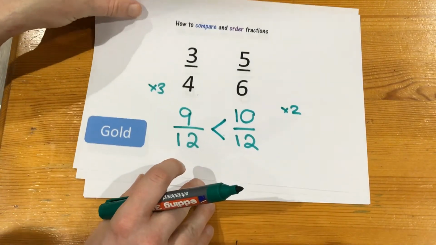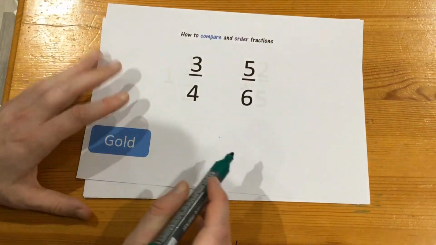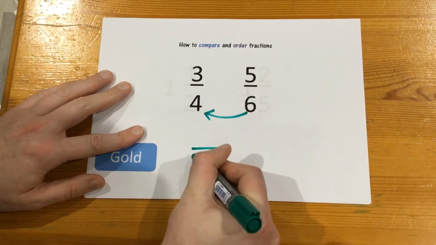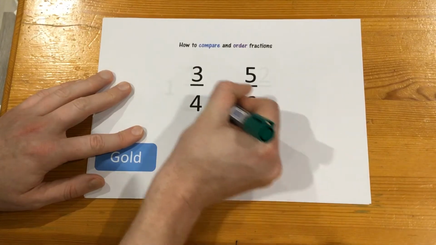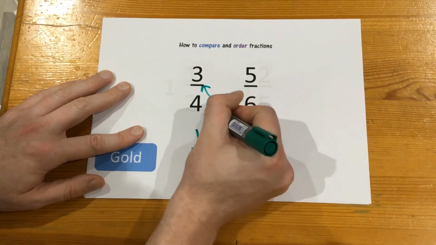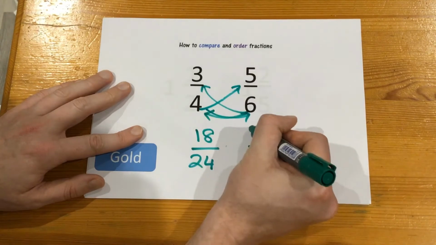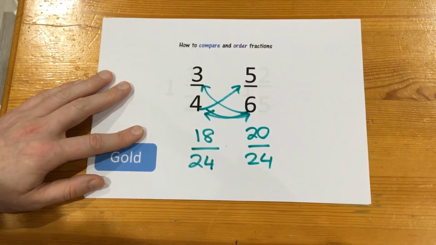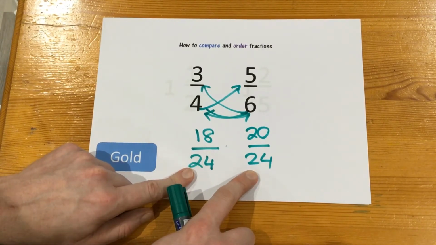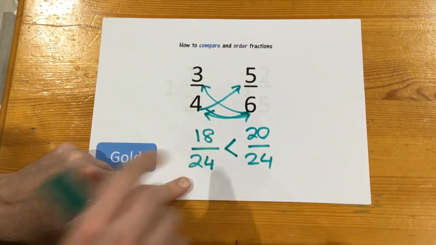Now with that one, I can explore it in another way as well. I could try my cross multiplying and see if I get the same result. So let's try the cross multiplying. 6 times 4, in this case, is 24. And 6 times 3 is 18. 4 times 6 is 24. 4 times 5 is 20. Which is the larger of the two? We're back to bronze because we've got a common denominator of 24ths. 20 over 24 is larger than 18 over 24.